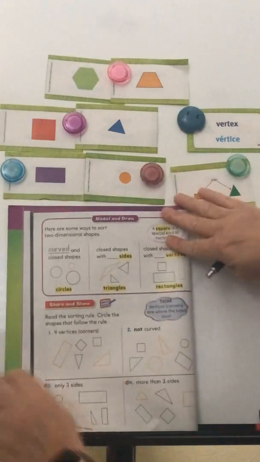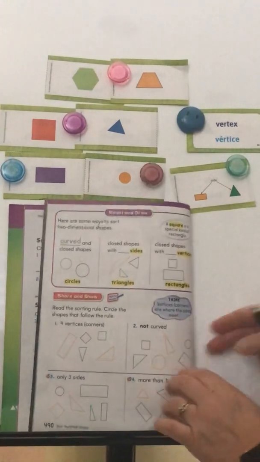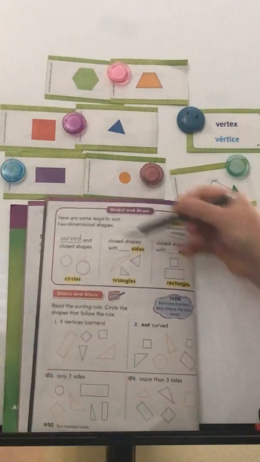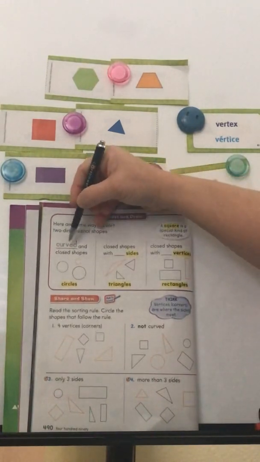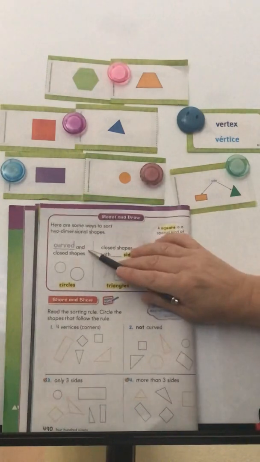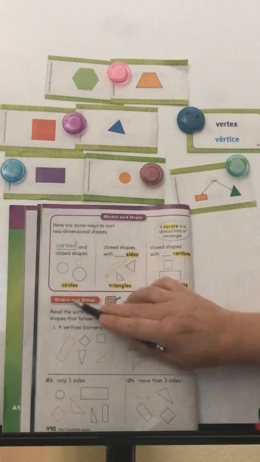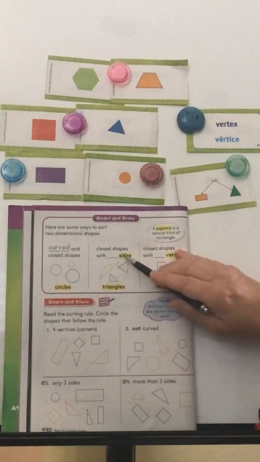Okay, so here are some other ways we can sort two-dimensional shapes. We can sort shapes by if they are curved. Okay, so there's that word curved. And curved and closed shapes. So curved shapes are closed, like circles. Okay, we could do closed shapes with sides.